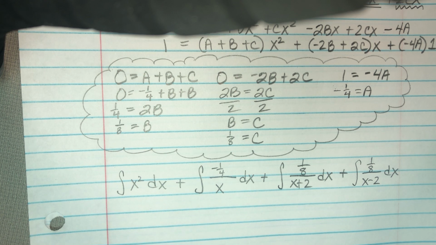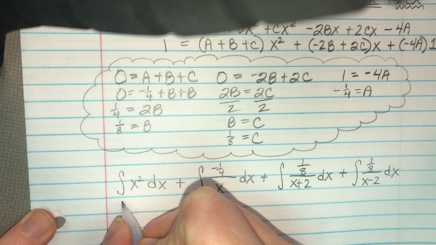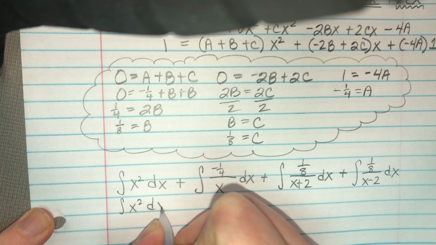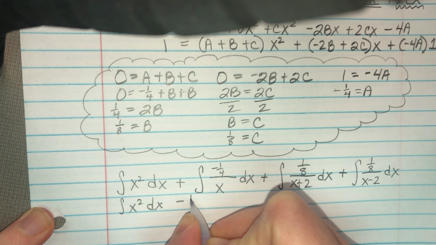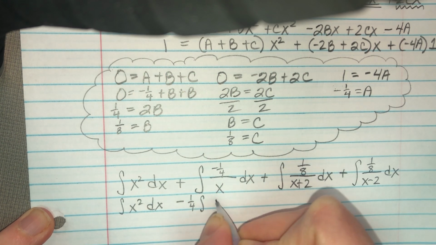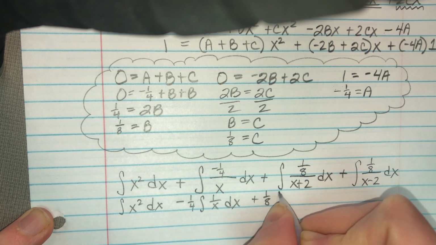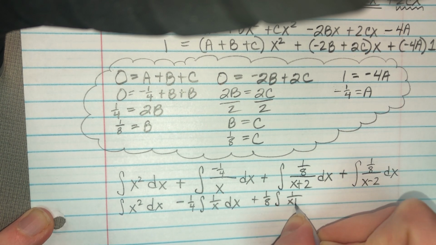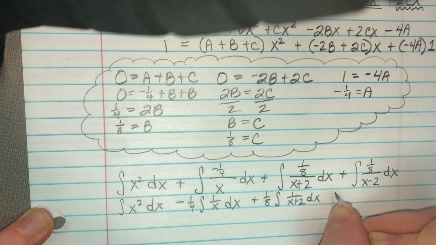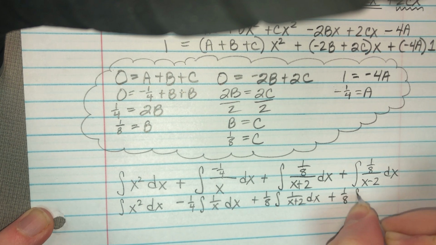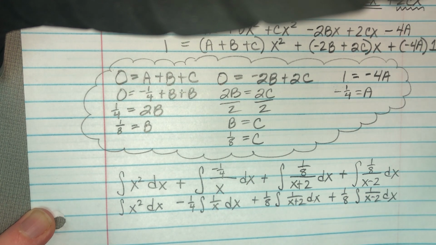All right. So I'm going to pull those constants out in front of the integral symbols before I start integrating. So I'm going to have the integral of x squared dx minus 1/4 of the integral of 1 over x dx plus 1/8 of the integral of 1 over x plus 2 dx plus 1/8 of the integral of 1 over x minus 2 dx.